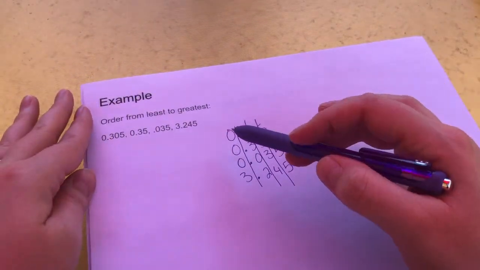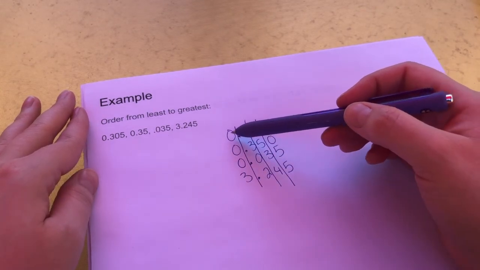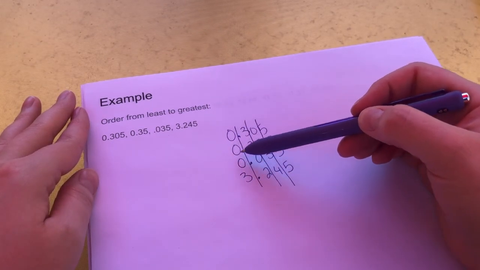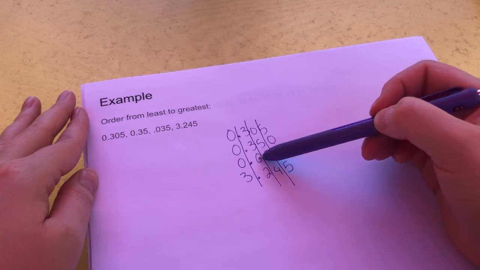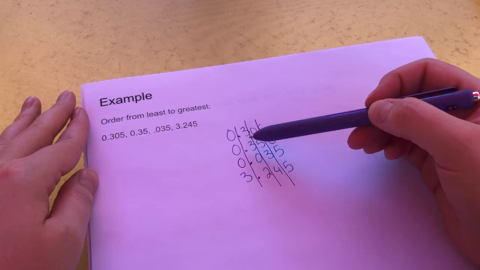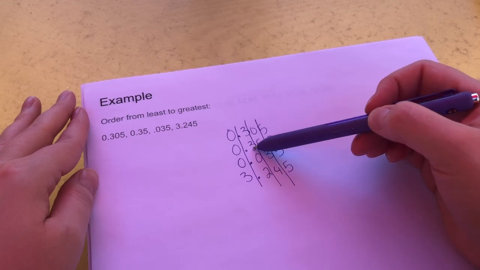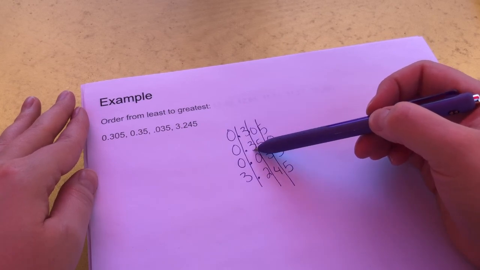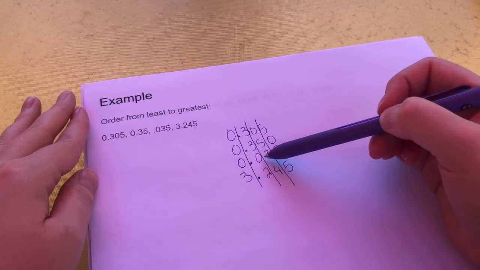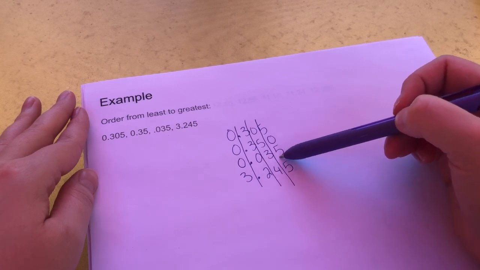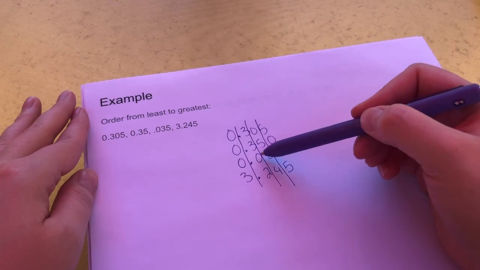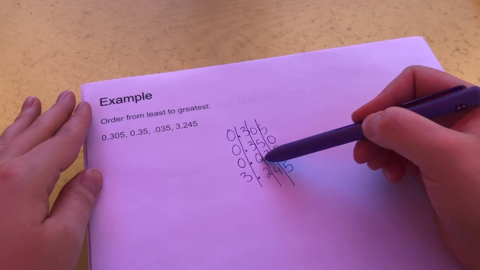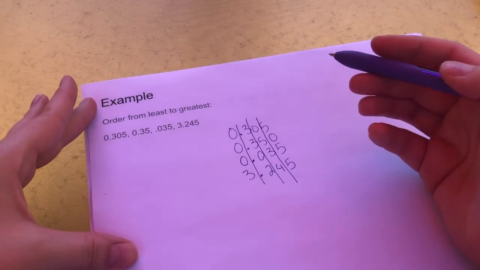So let's first look left to right. So we want the smallest. So all three of these have zeros. So that means we're going to look at these three digits, and we have 3, 3, and 0. Now these two are the same, but we want the least. So even though this one would have more digits compared to this one, it has a 0 in the tenths place, which makes it the least.